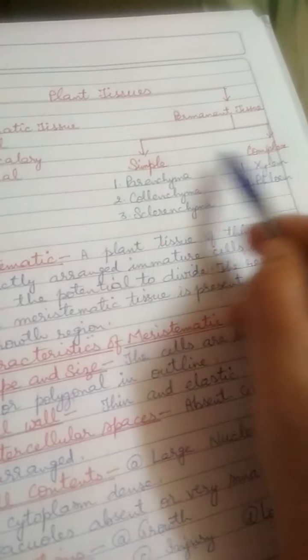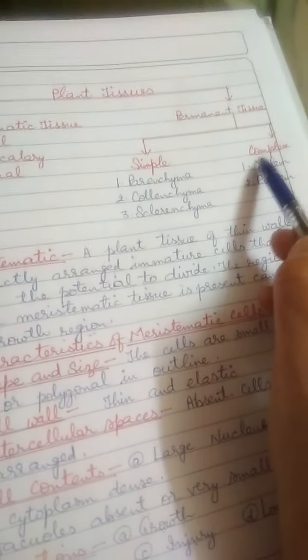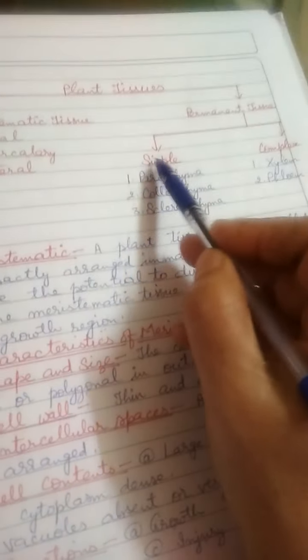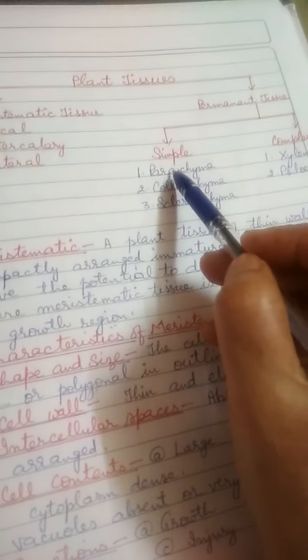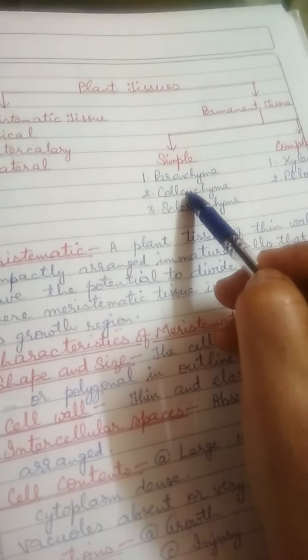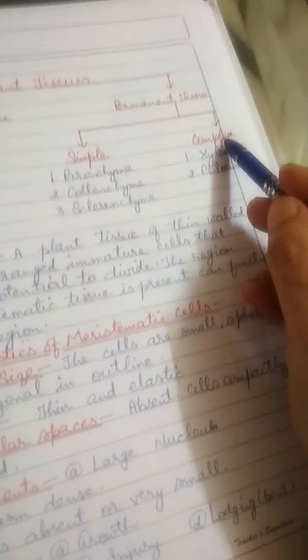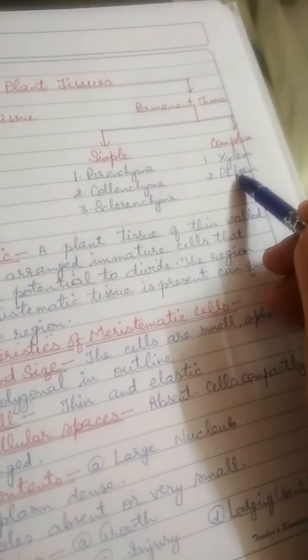Permanent tissue can again be divided into two types: simple permanent tissue and complex permanent tissue. Simple permanent tissue is of three types: parenchyma, collenchyma and sclerenchyma. And complex permanent tissue is of two types: xylem and phloem.